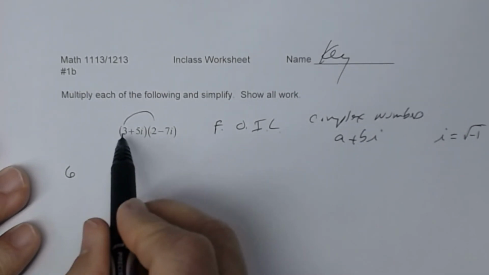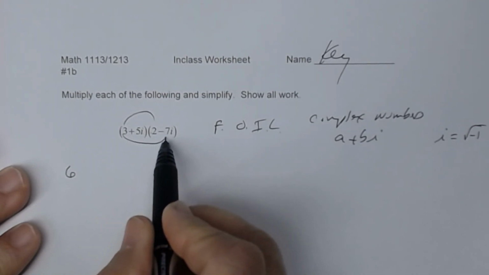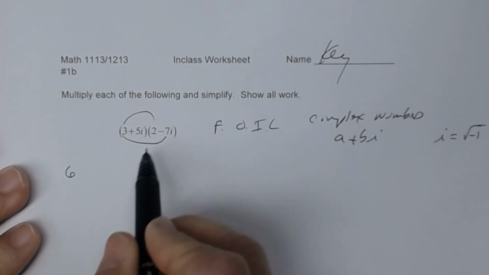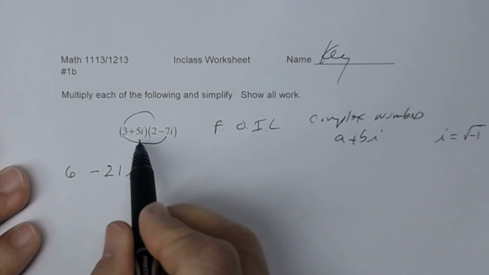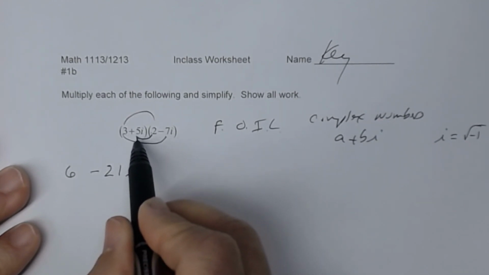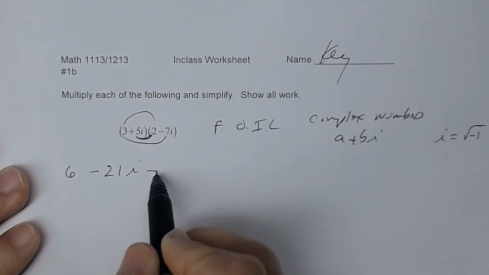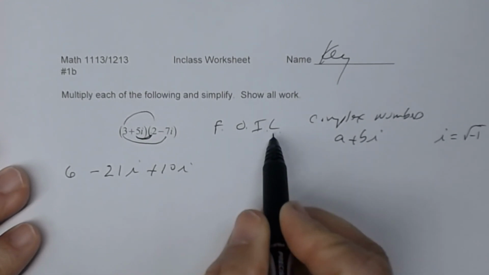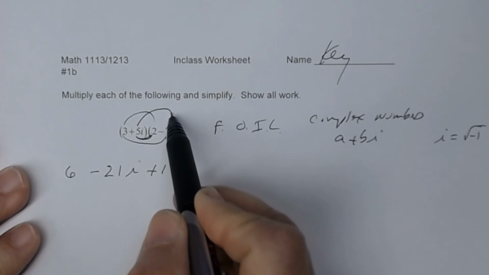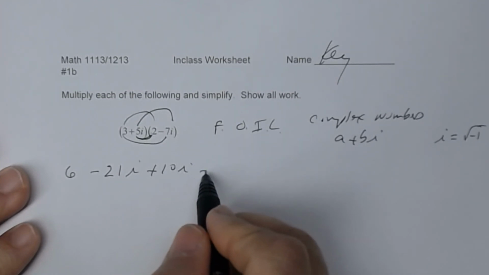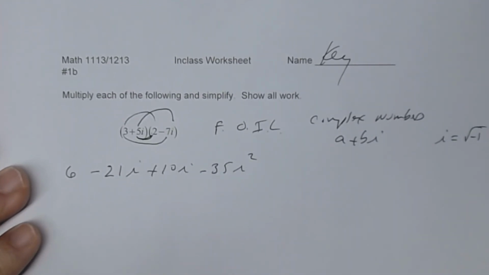The outer means you're going to multiply the terms on the outside. 3 times a -7i is a -21i. Inner means you're going to multiply the inside terms. A positive 5i times 2 is a positive 10i. And the last means you're going to multiply the last terms of each binomial. So 5i times a -7i is a -35i squared.